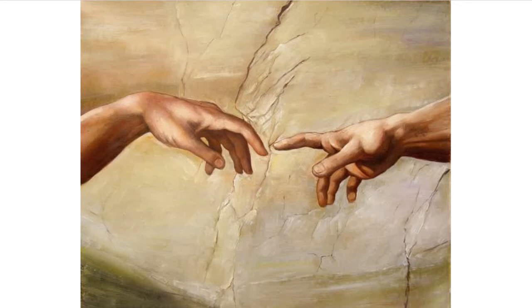The hand on the right is God, and he's reaching down to Adam. I guess they had a good relationship, because if you make a guy, you're going to have a relationship with him. Okay, let's move on.